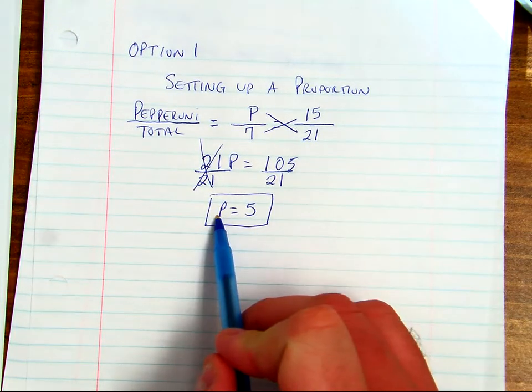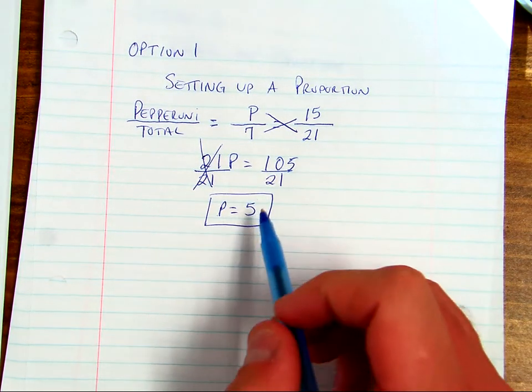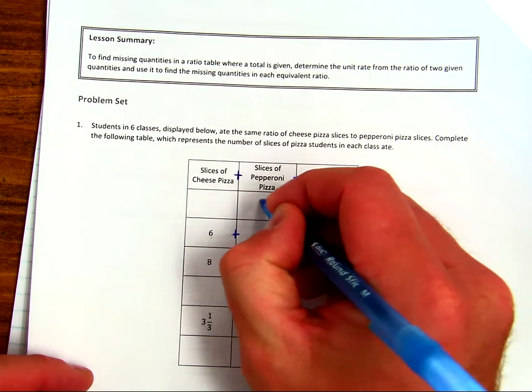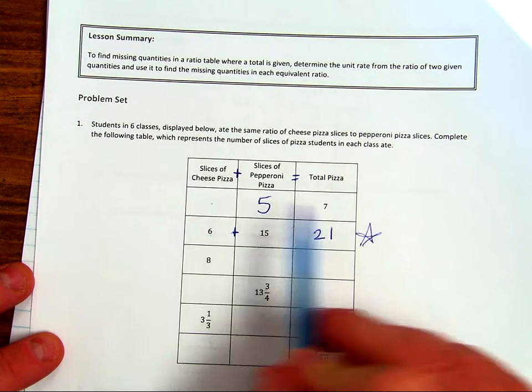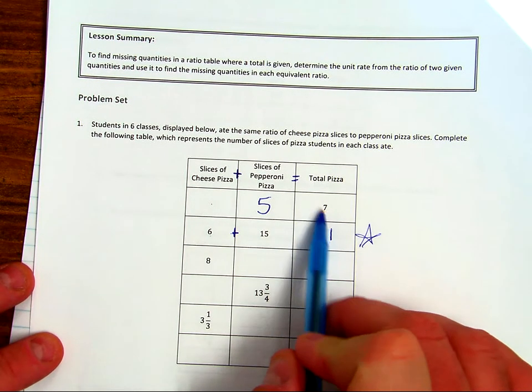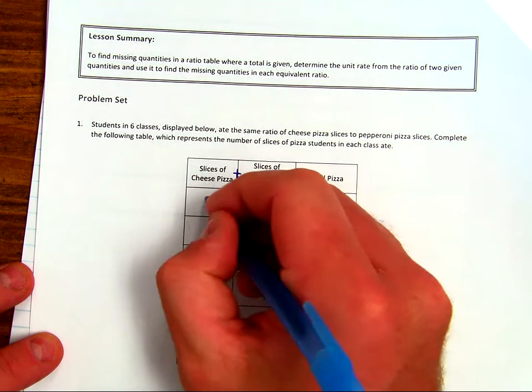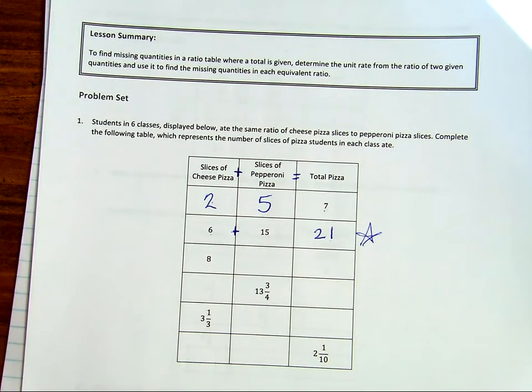Because P stands for pepperoni, I will take this value and substitute it for pepperoni. To find this value, I just take the 7, subtract from that 5, and I get 2.